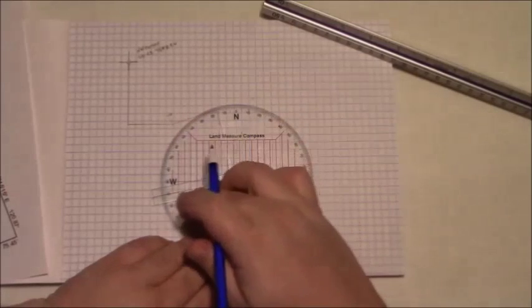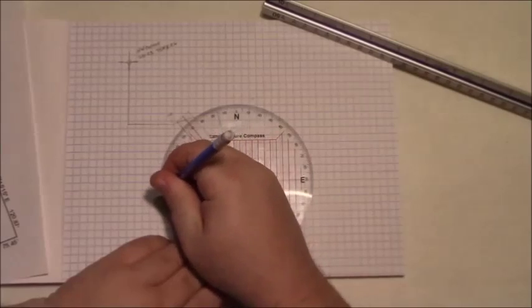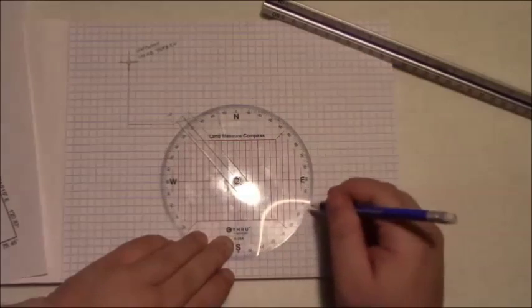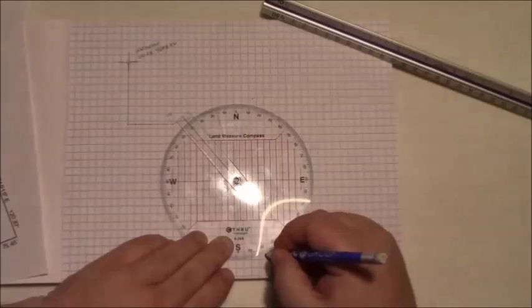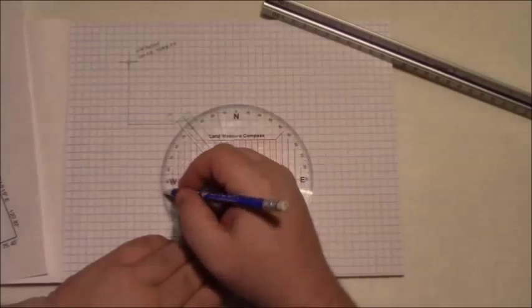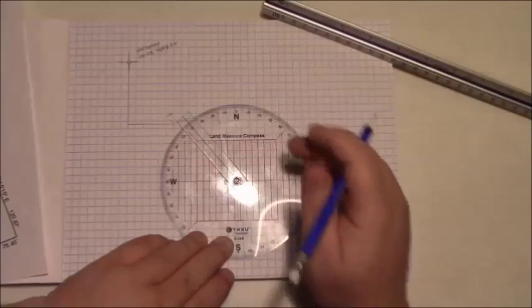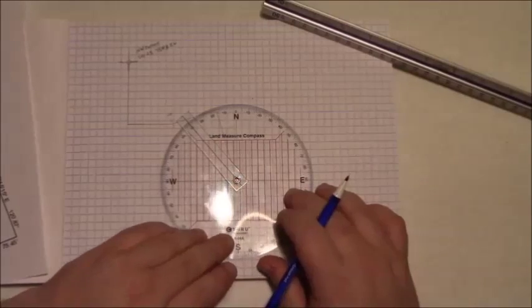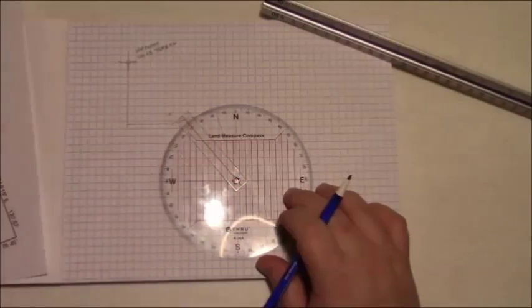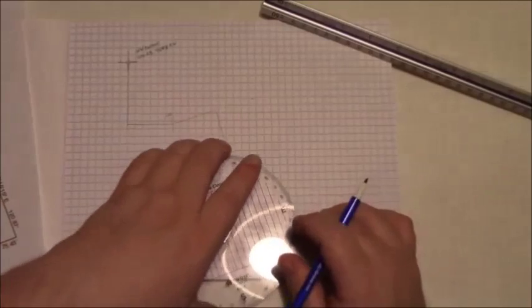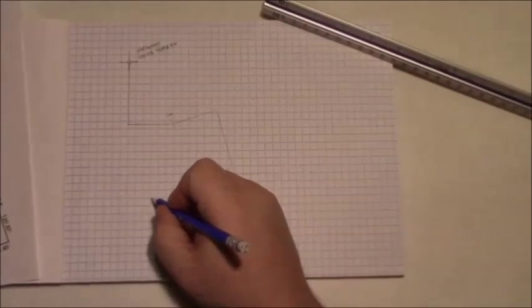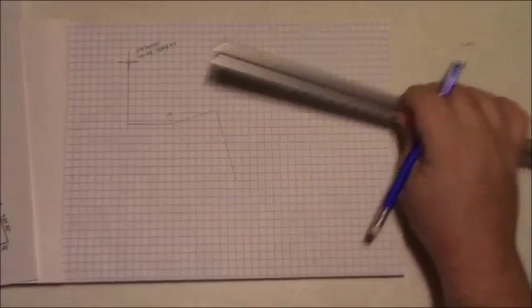You don't always have to use the arm too. You can just come over here and push the 80. I do that frequently. I don't even use the arm. I just come and make the tick mark to wherever, and that works as well. The arm sometimes helps if you have different scales and things like that. So we've got another tick mark there.